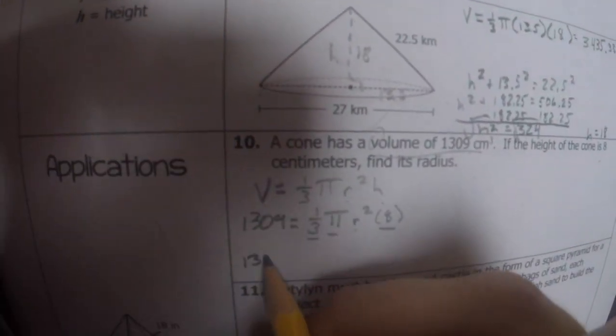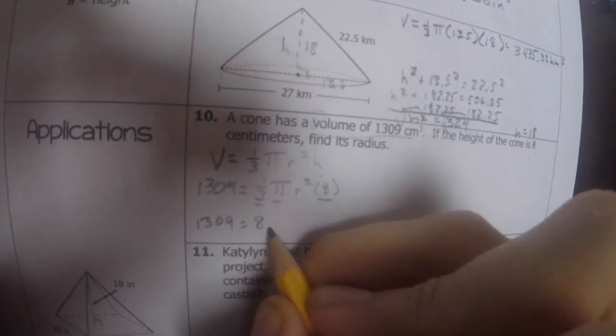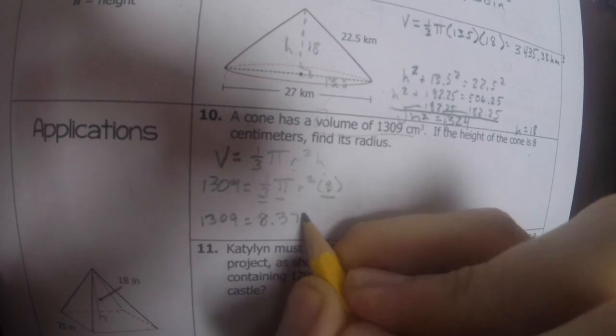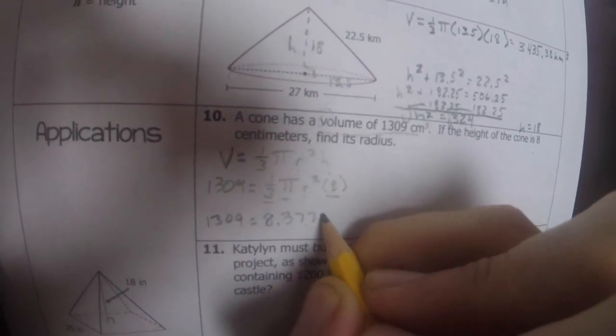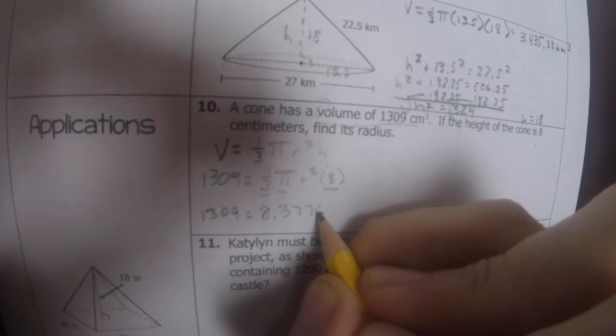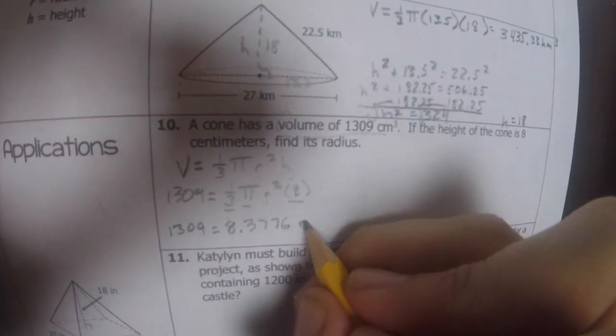So I get 1309 equals 8.3776, we'll round that, times r squared. And now I have to solve for r. So first thing, I've got to get r by itself, right?